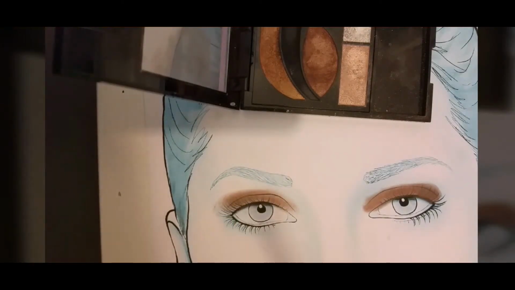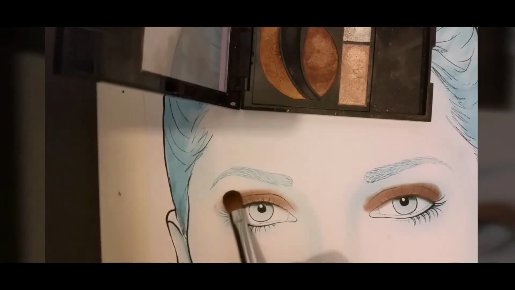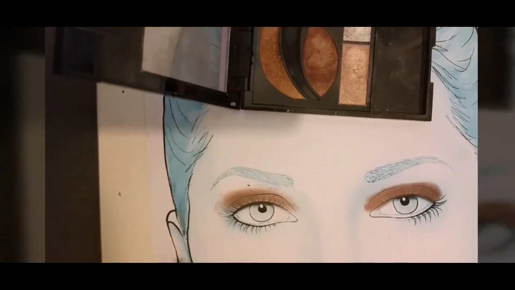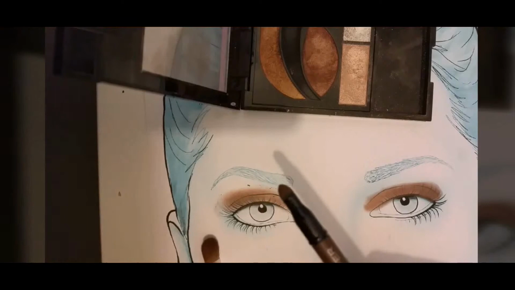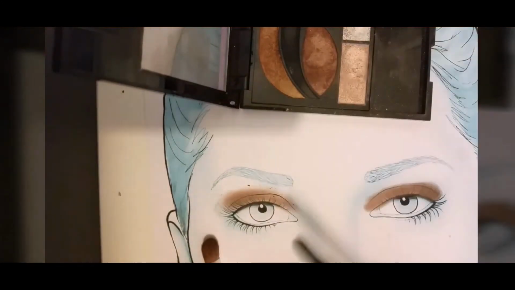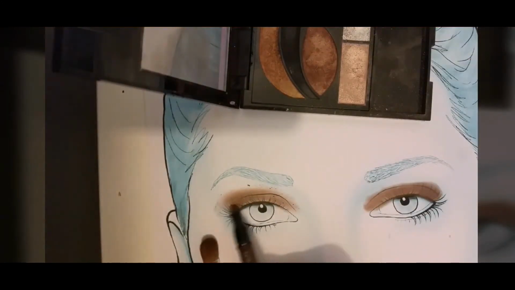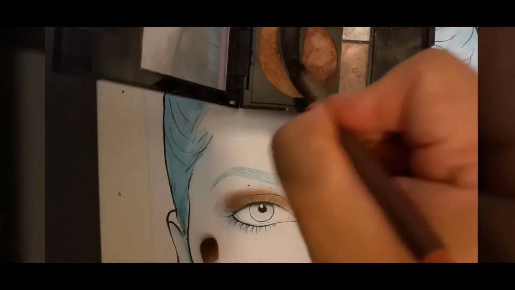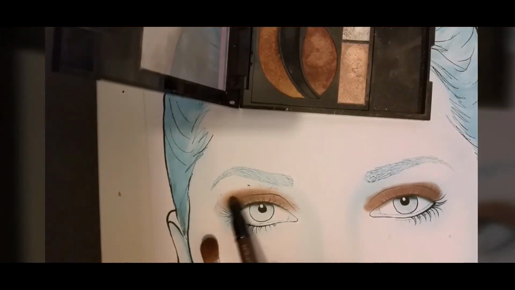Now, what I normally like to do is actually combine both of them together. So as you can see, it's got that nice soft effect there. So I'm going to get the smudger and add it into the corners. I'll just use a bit of black. Okay, so that gives it definition. See that?